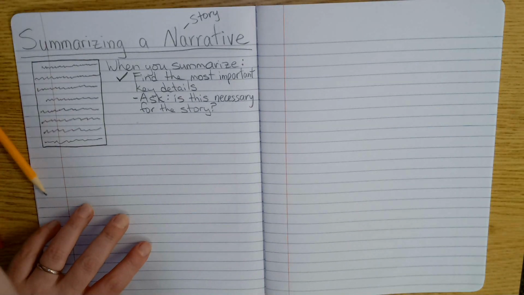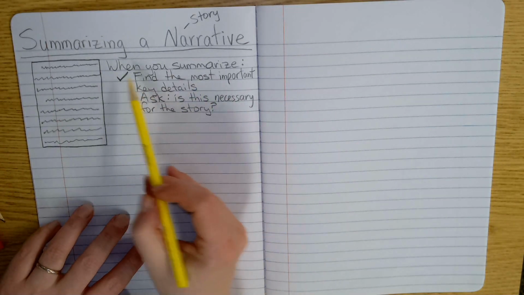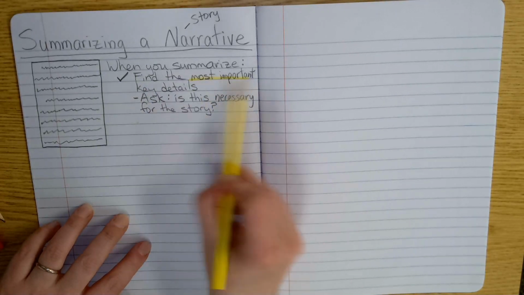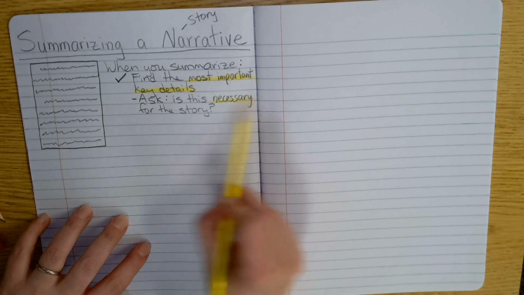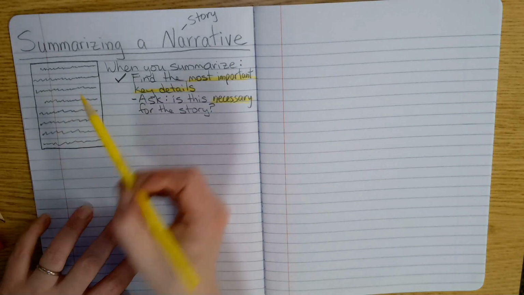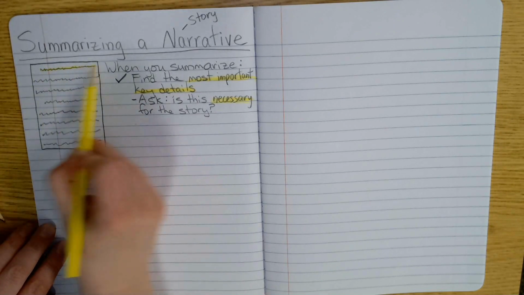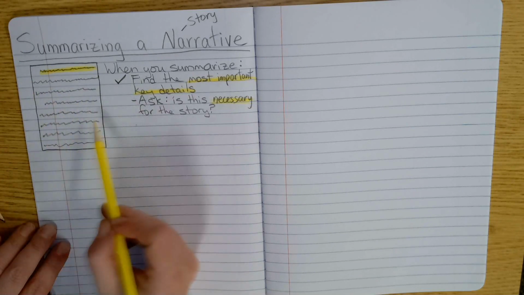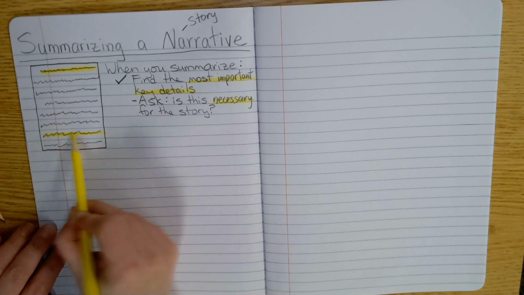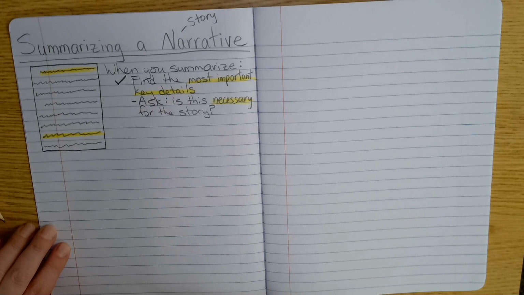So let's go ahead and grab our yellow. We use yellow a lot for key details in ELA, so we're going to use it for key details here. In a summary, we want to include the most important key details. We'll know they're the most important because they are necessary. So in our example drawing over here, as you read the story, you will sometimes find things that are super important to the story. Those would be those necessary key details. But sometimes you find stuff that isn't, and then later you find more really important stuff. These would be the most important key details.